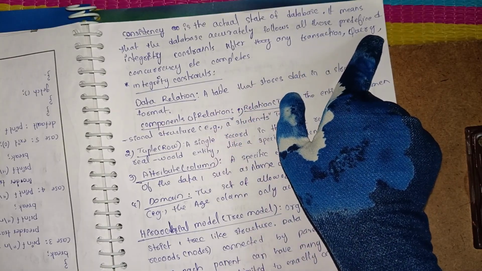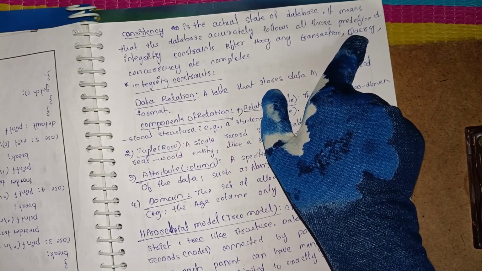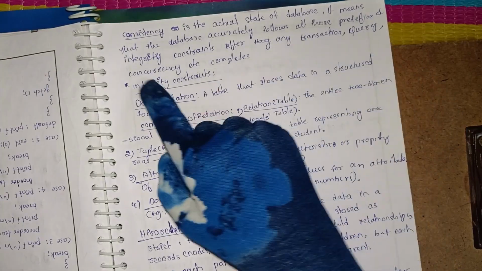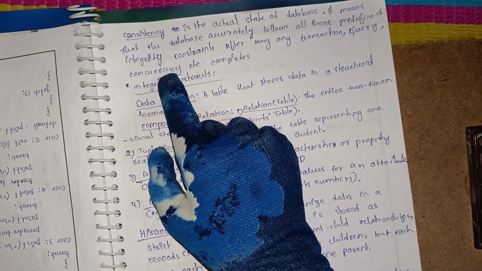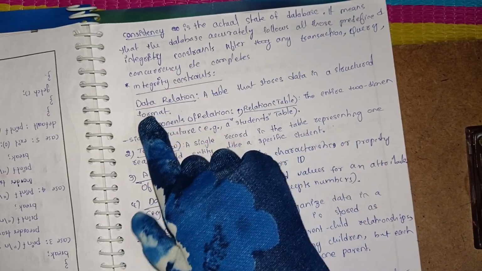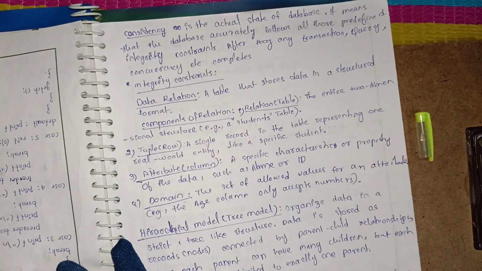Then query: inserting, updating, anything, storing, managing data into the database and from the database. It's called querying. And concurrency. Concurrency means simultaneous execution of transactions effectively.